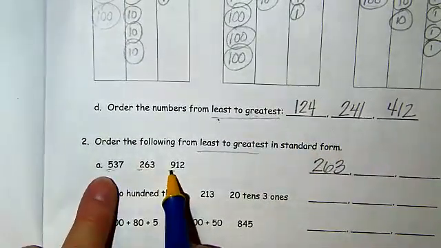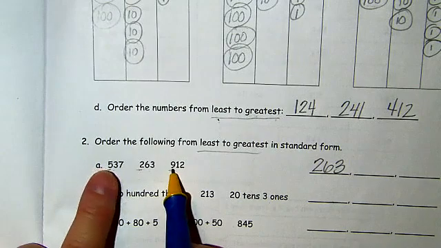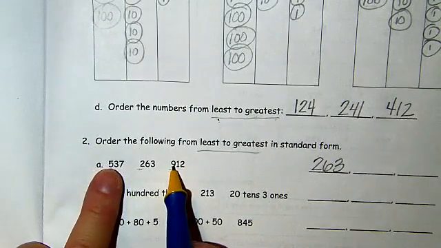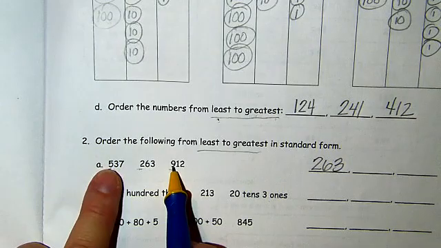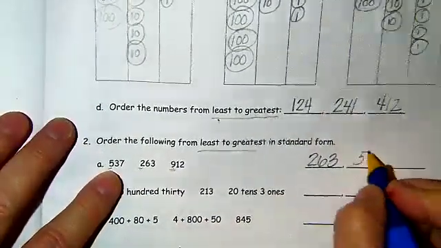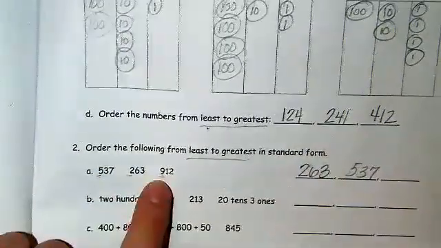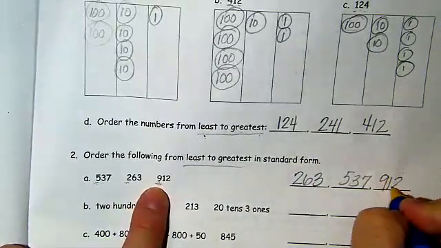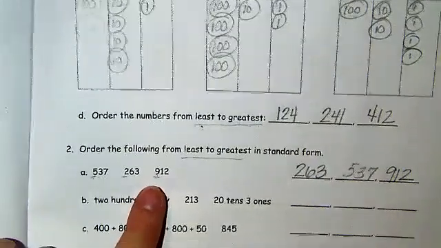And then these two aren't the same either. We can just stick with the hundreds. 5, 9. Which one is smaller? 5. So 537. And then 912 is the greatest number. It's going to go last.